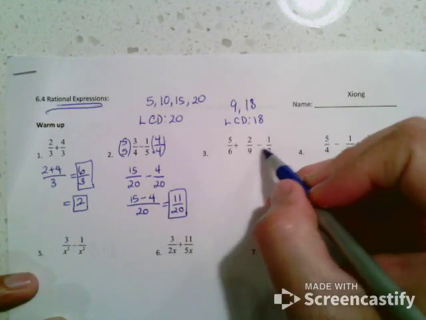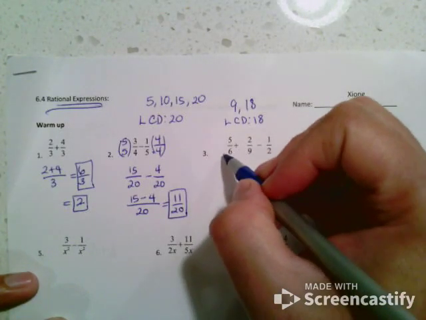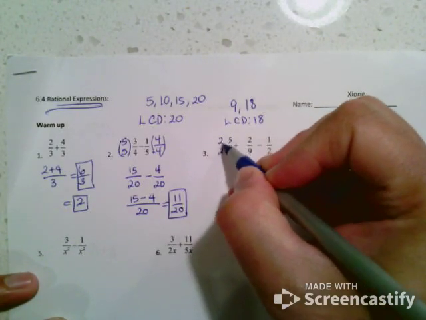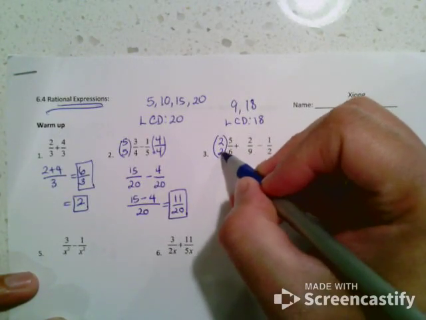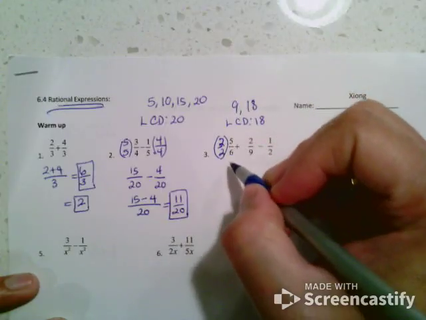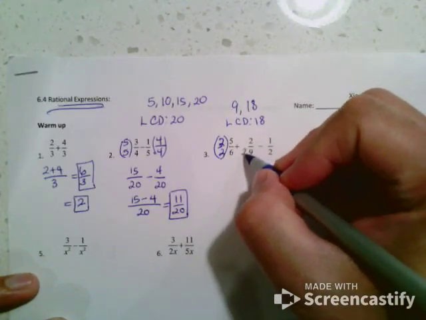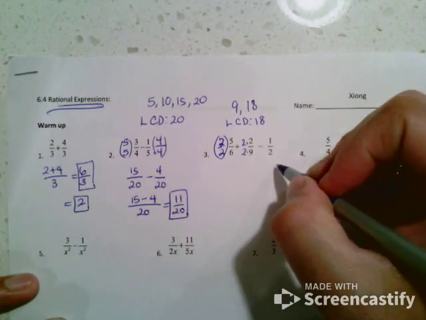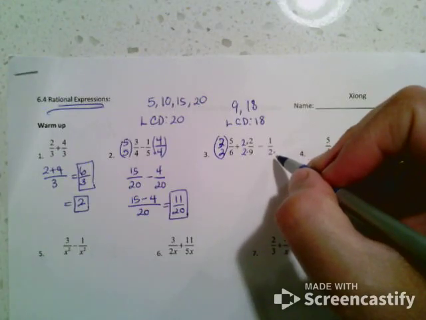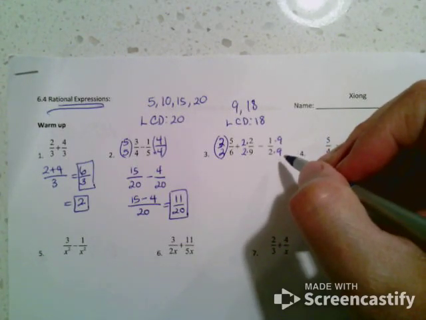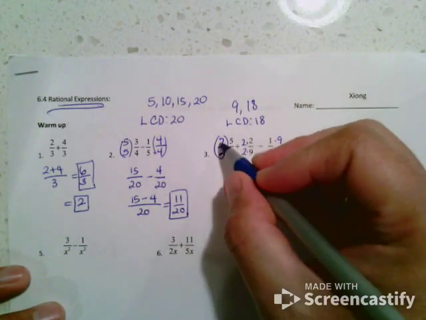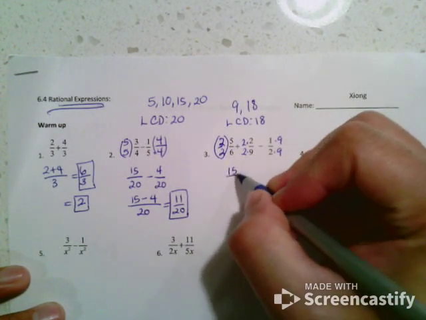I need to have 18s appear down here, so 6 times 3 makes 18, and then 9 times 2 makes 18, and then 2 times 9 makes 18. So multiply everything out.